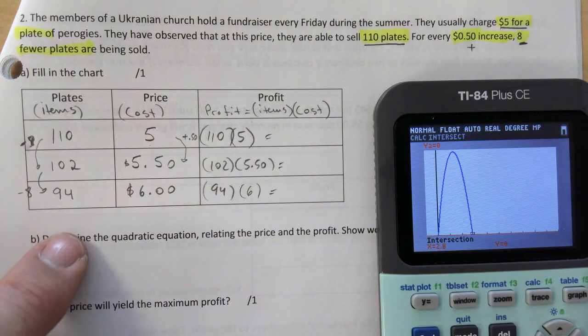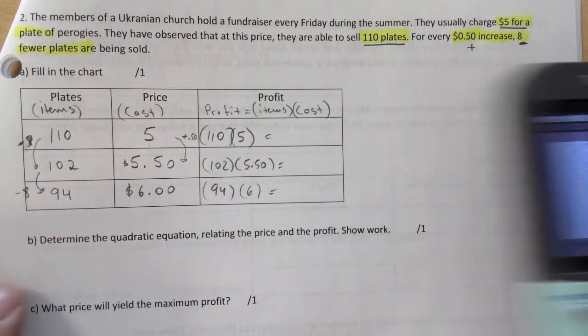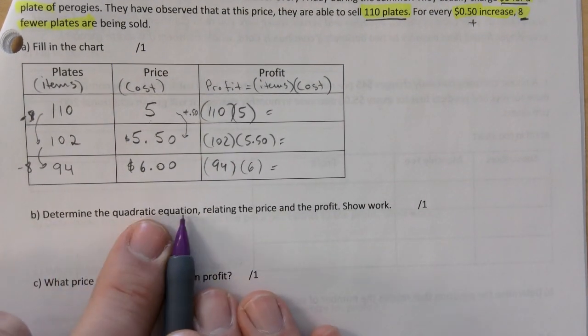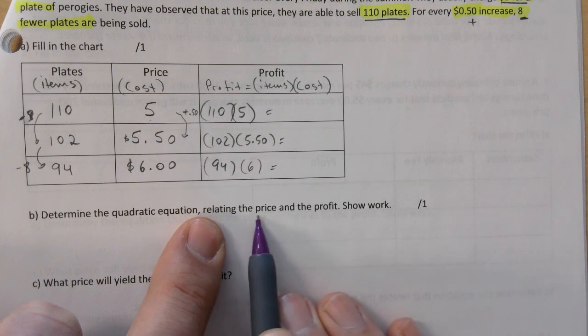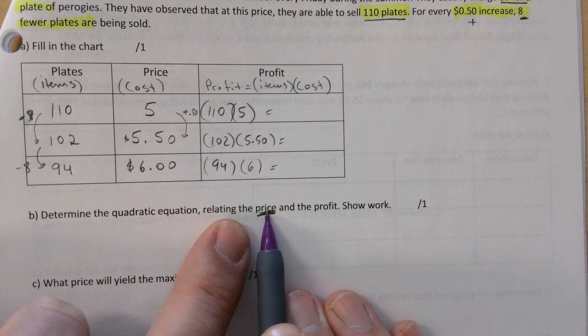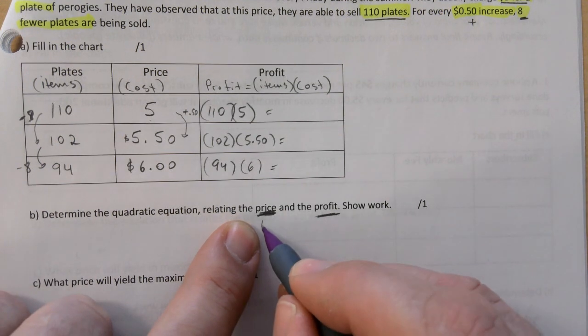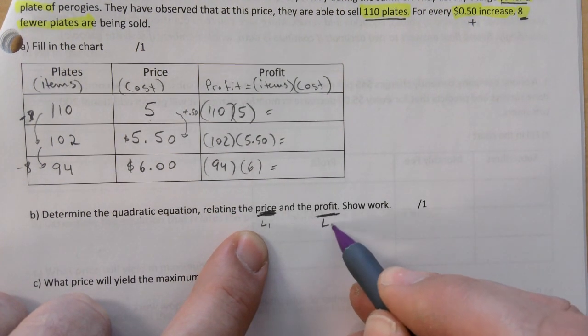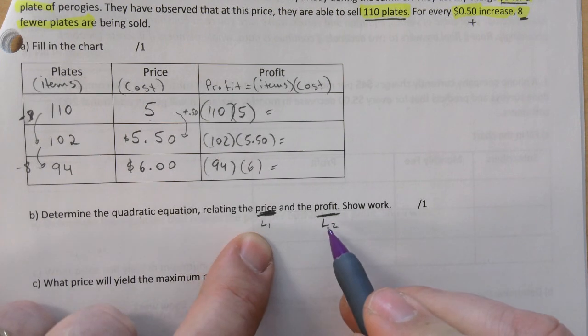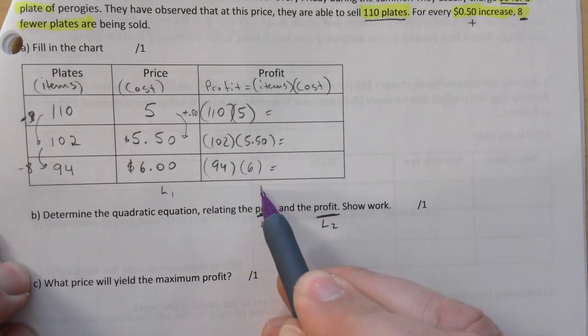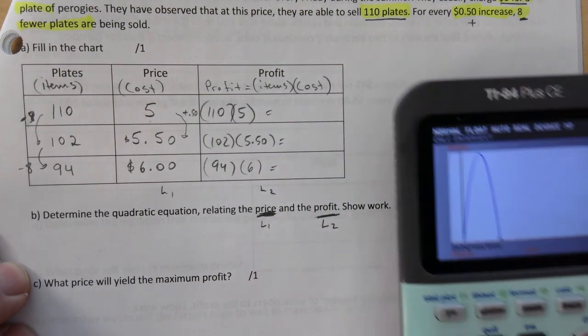So how about this? I will suggest you read what it says: determine the quadratic equation relating the price and the profit. So this will go into L1 and this will go into L2. So now you can go ahead and enter this.